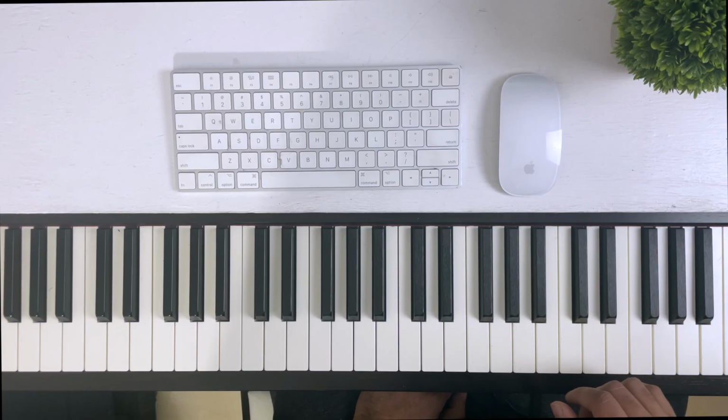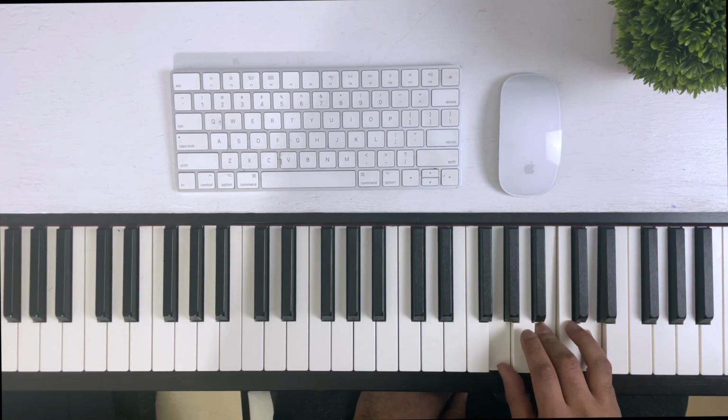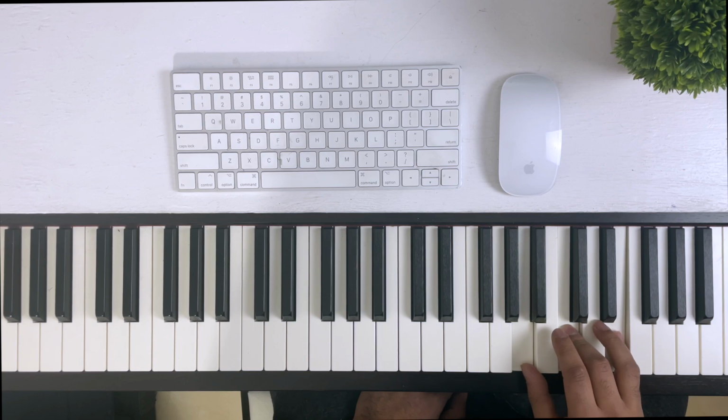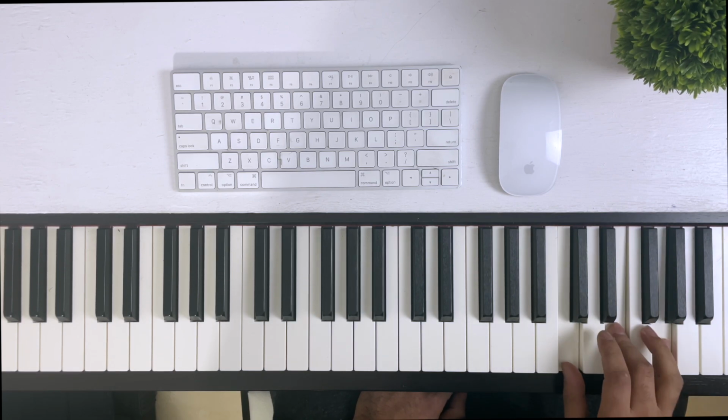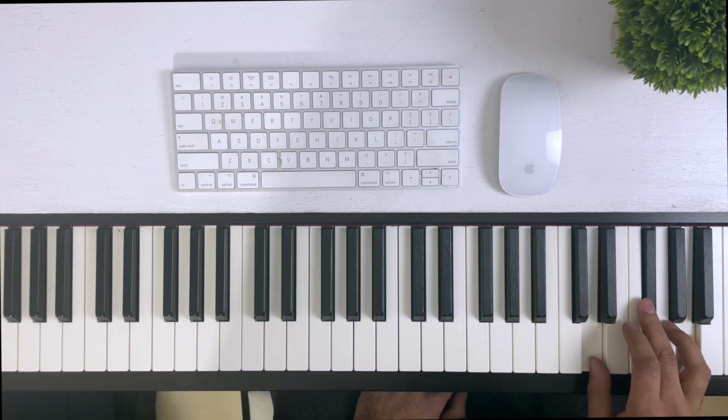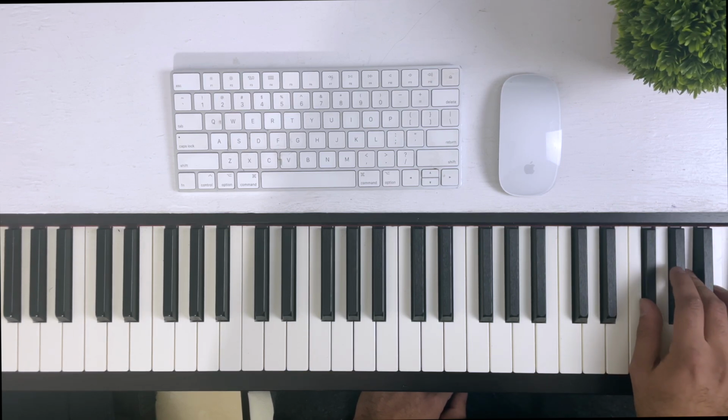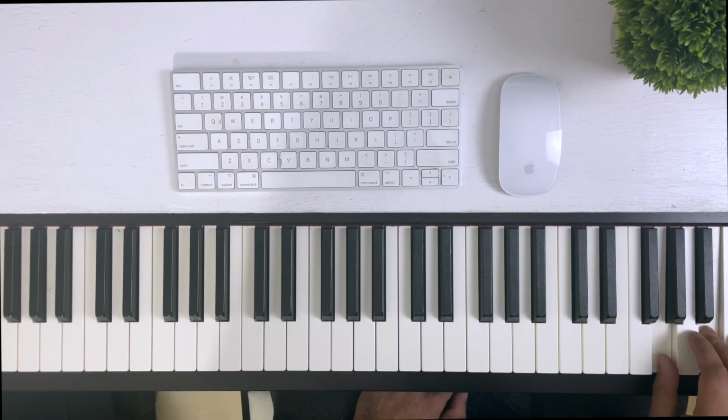So if we look at the G major scale, the first chord is going to be the G major, the second one is A minor, third one is B minor, fourth one is C major, then we have the D major, then the E minor, then the F sharp diminished, and finally back to the G major.